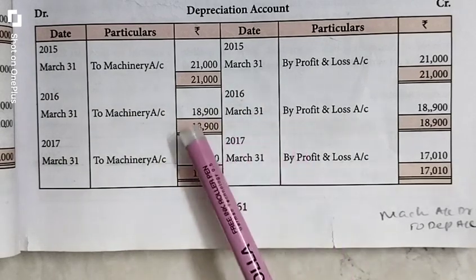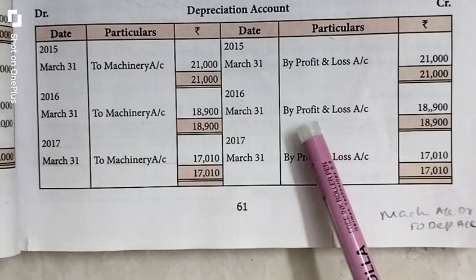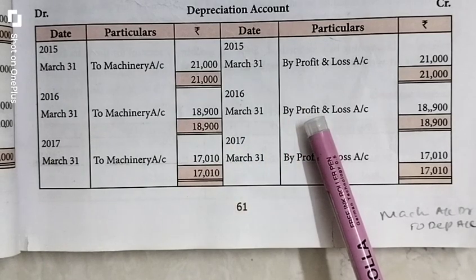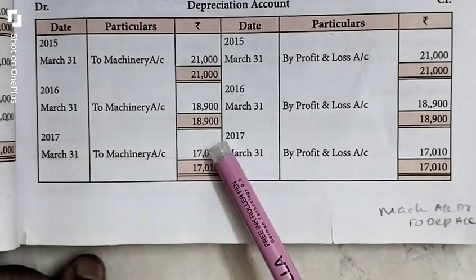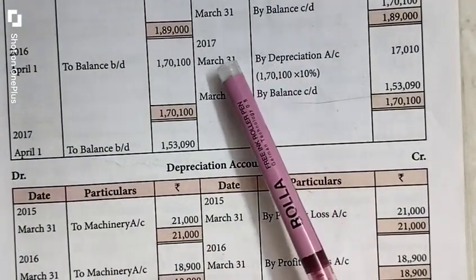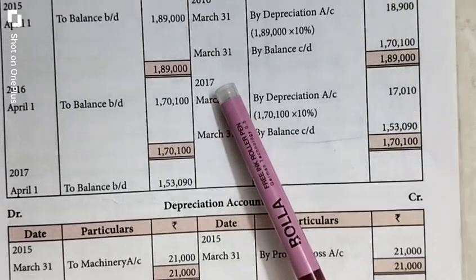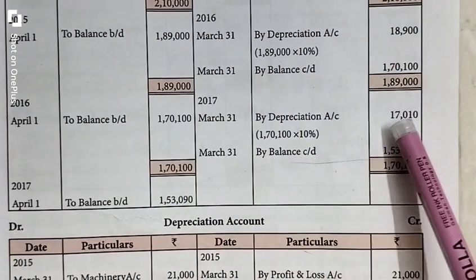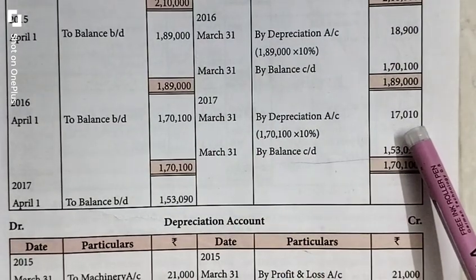So the second year depreciation is posted. Then come to the third year depreciation account. Listen here, what is the date of the third year depreciation? 31st March 2017. The amount is 17,010 rupees.